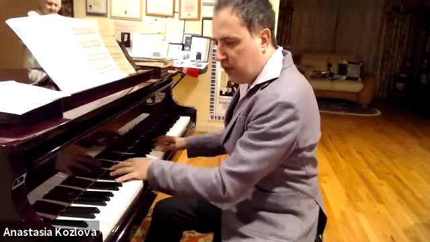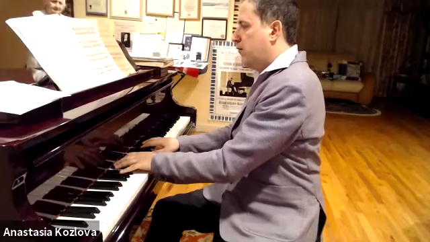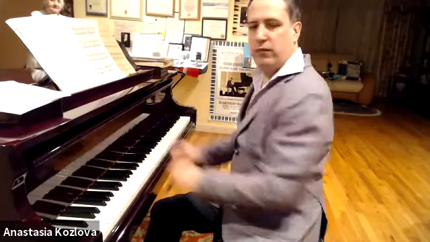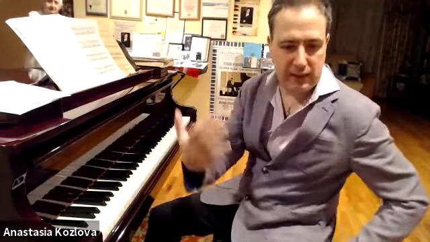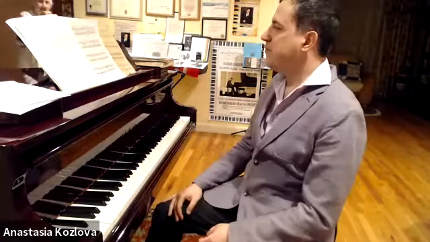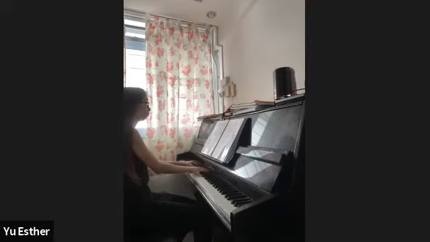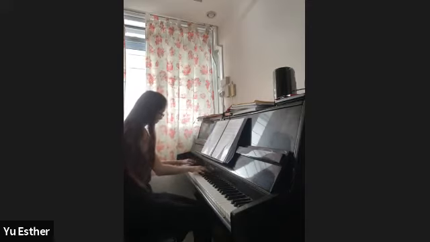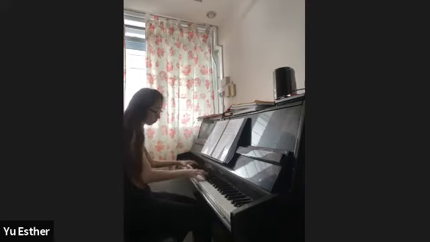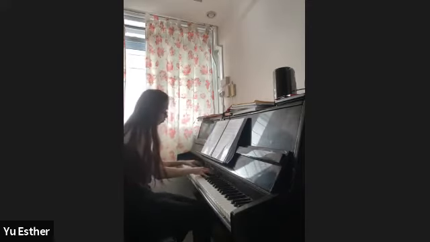And softer. Something like this, more flexible. Pedal change.